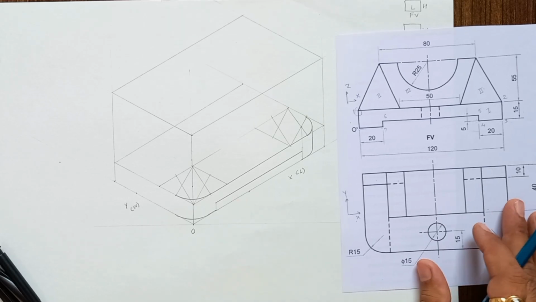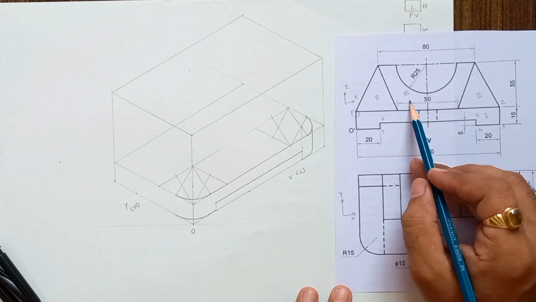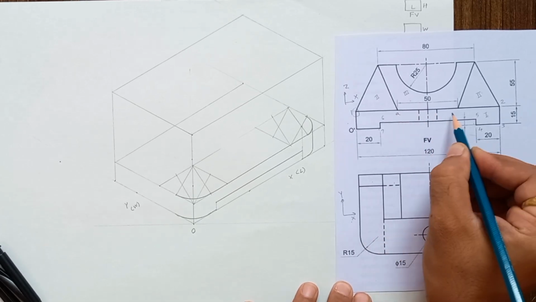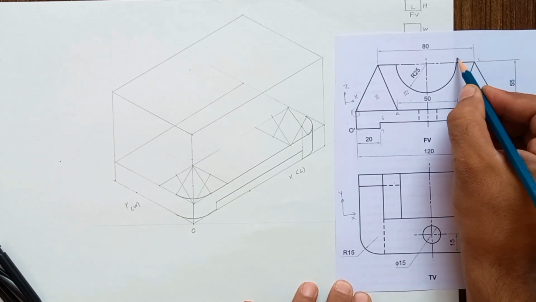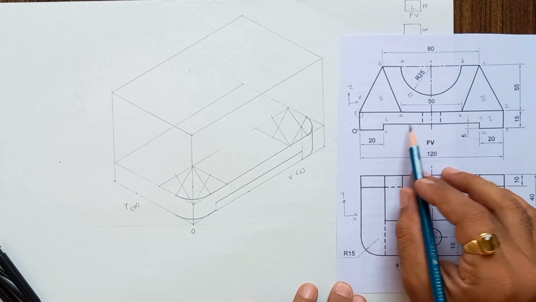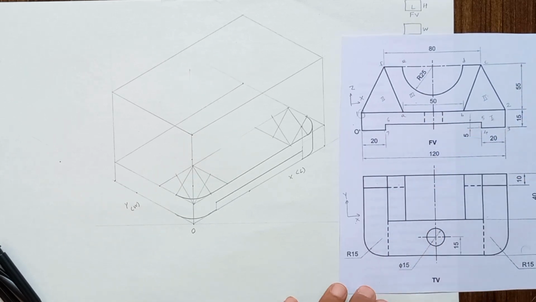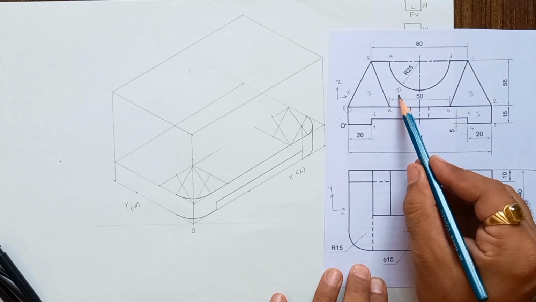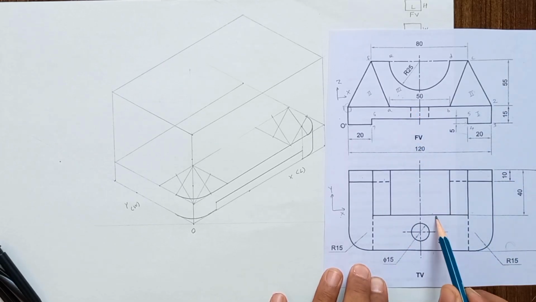Now the third part consists of again a new profile A, B, C, D, E, F. Now this A to F profile, its position is 30 mm backside. From this face, from this edge, this third part's position is 30 mm back.